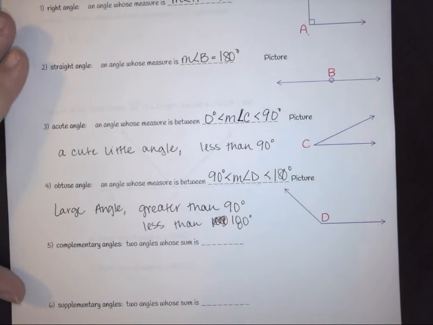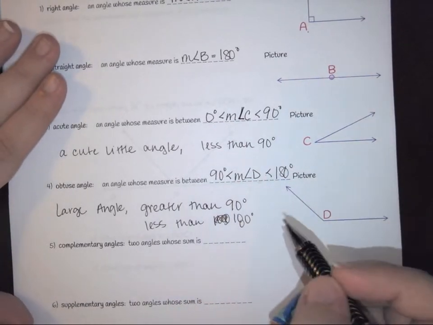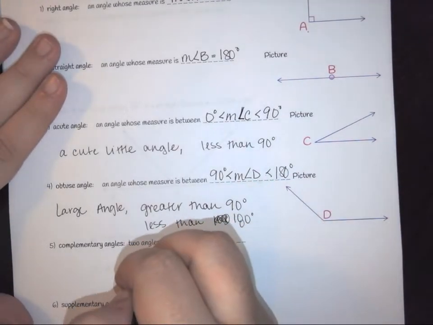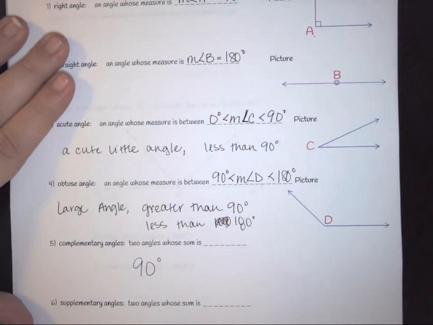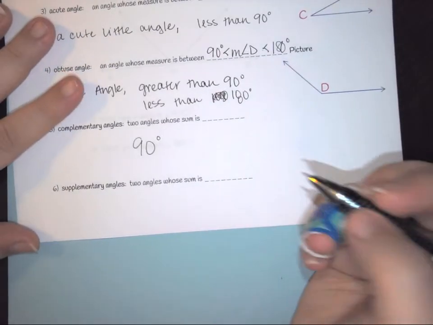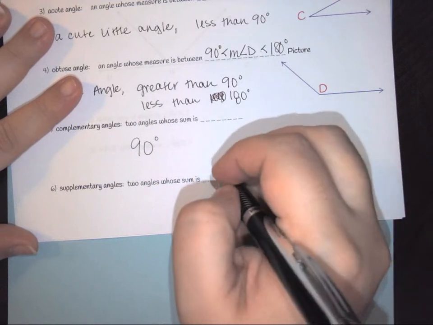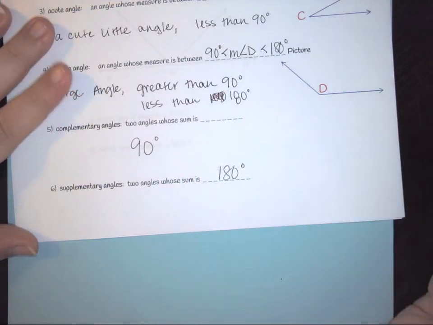Now, a complementary angle is two angles whose sum is 90 degrees. And when we talk about supplementary angles, we are talking about two angles whose sum is 180 degrees.